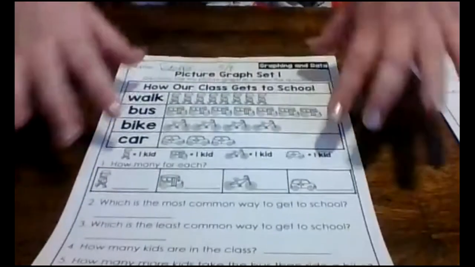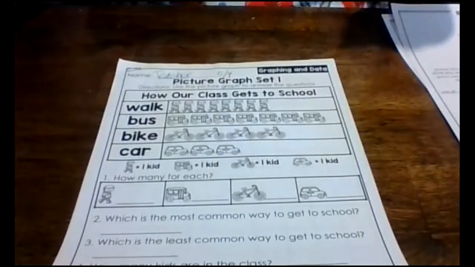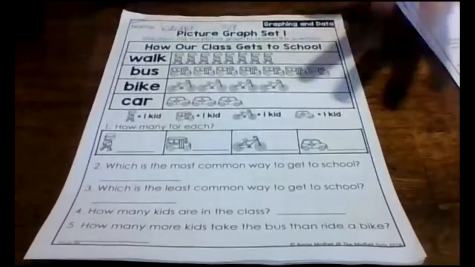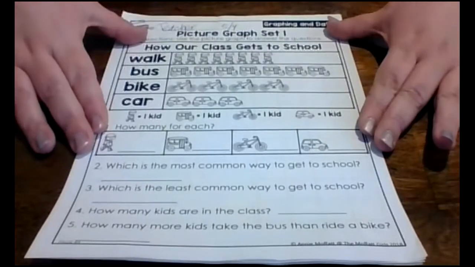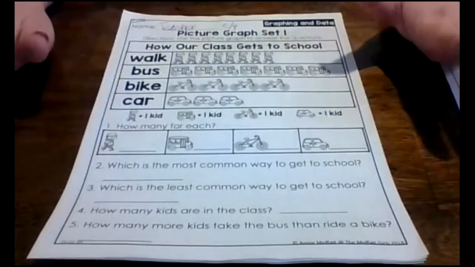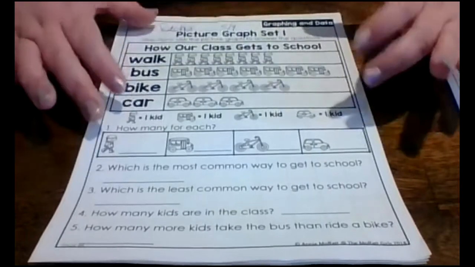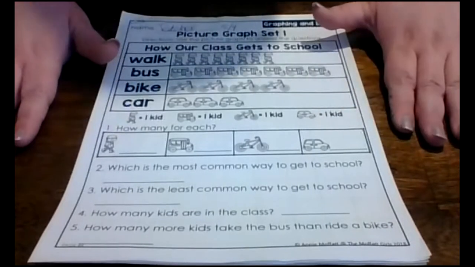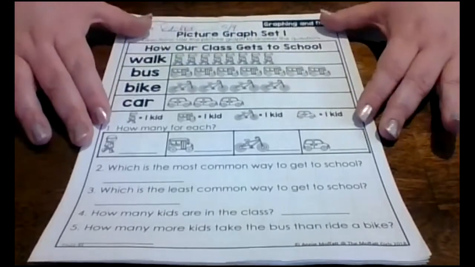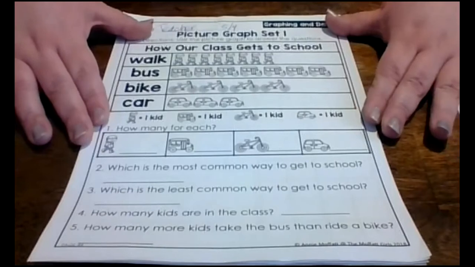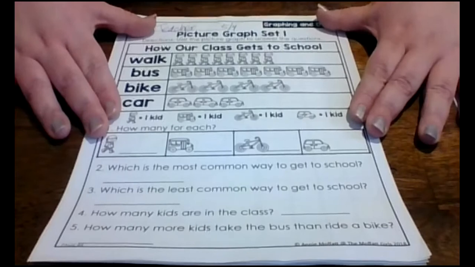So here we have our pictograph, okay? And I wish I could zoom in a little bit more. So let's talk real quick about what you see when you look at a graph, okay? No matter what kind of graph it is, you have to first look at it and figure out how we're going to analyze, which is a fancy word for to figure it out, okay? We're going to analyze our graph. And what that means is we're going to look and see what information the graph is giving us.